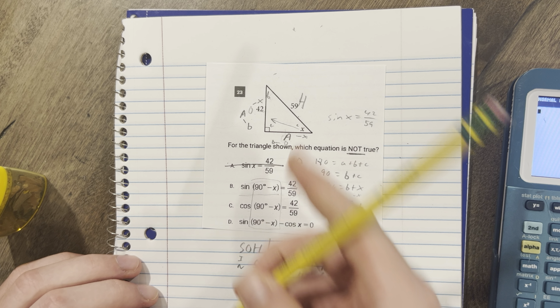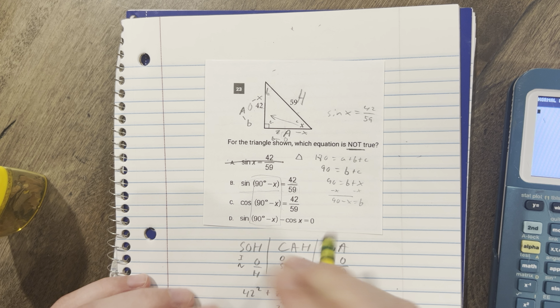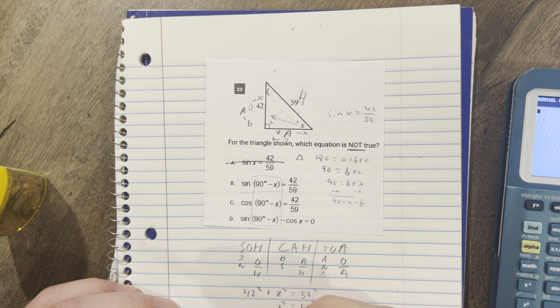So Z squared equals 59 squared minus 42 squared, just subtracting off the difference. Then not Z squared. Z, we undo squares by doing the square root, equals the square root of 59 squared minus 42 squared. And that we can put directly into our calculators.